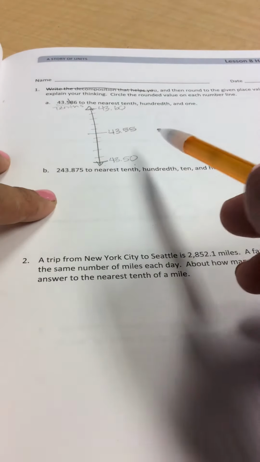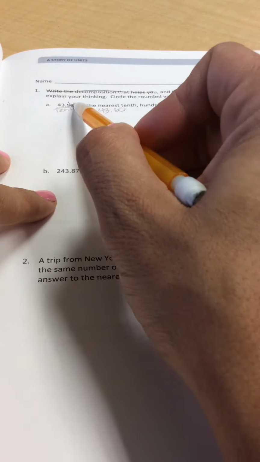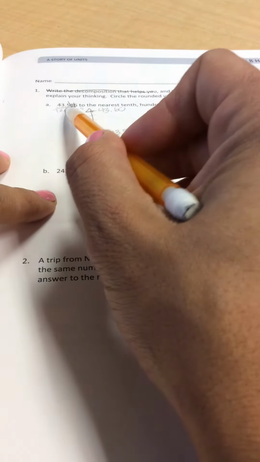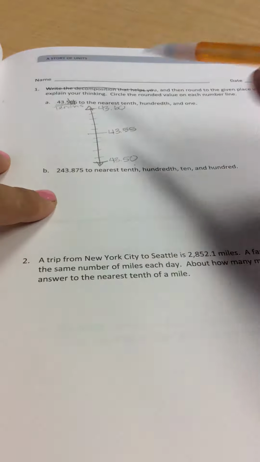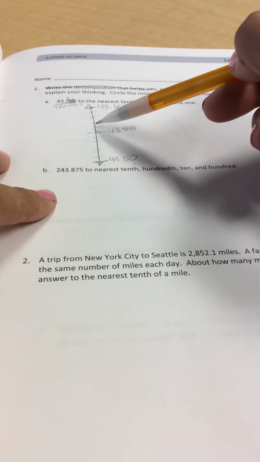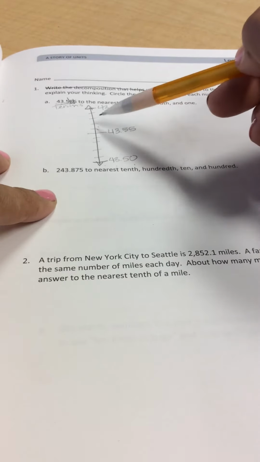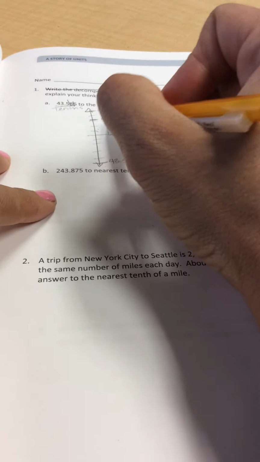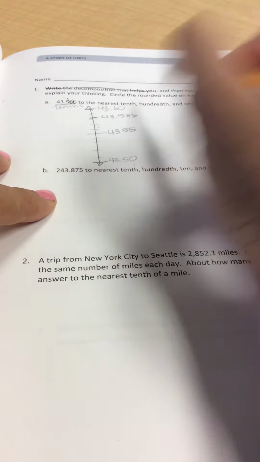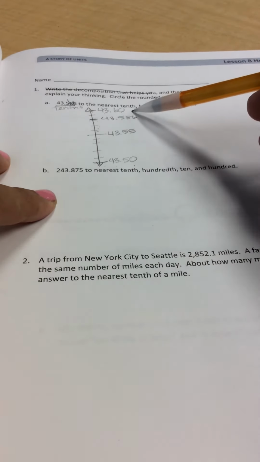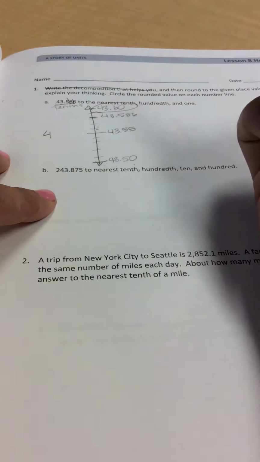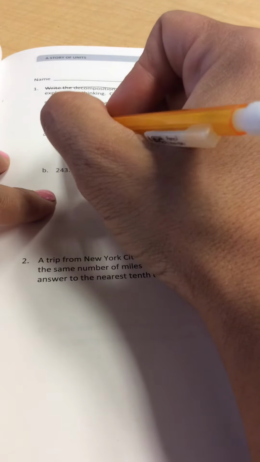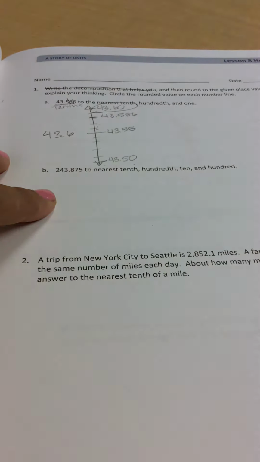Then we look at our number and decide, where does it fall? It's 43 and 586 thousandths, which puts it at 56 hundredths, 57 hundredths, 58 hundredths. So it would be just above here at 43 and 586 thousandths. Since it's above our midpoint, we would circle this number and say that rounded to the nearest tenth, 43 and 586 thousandths is 43 and 6 tenths.